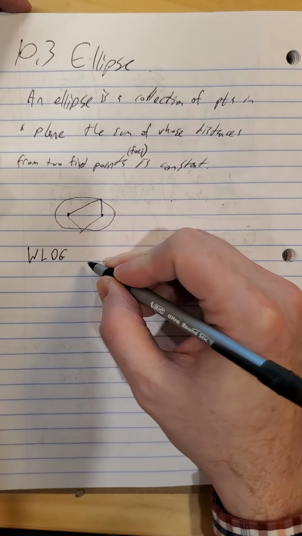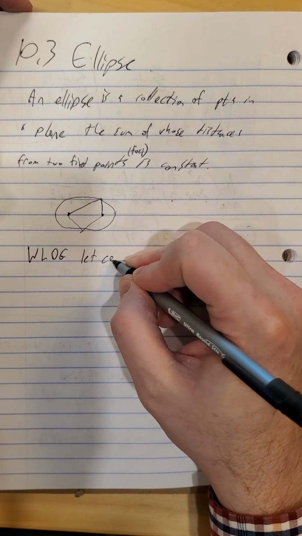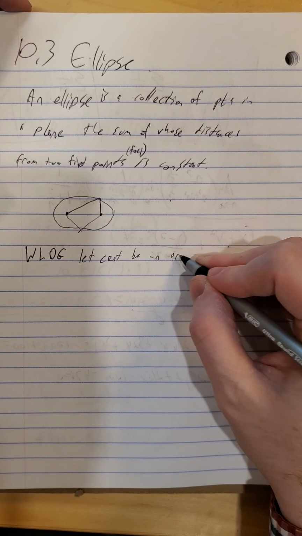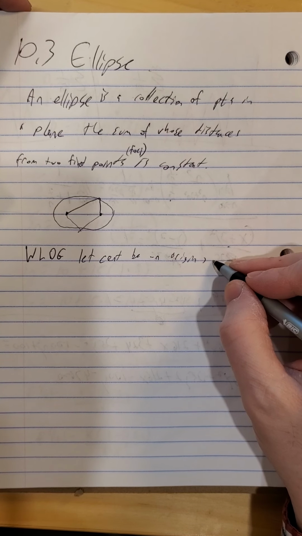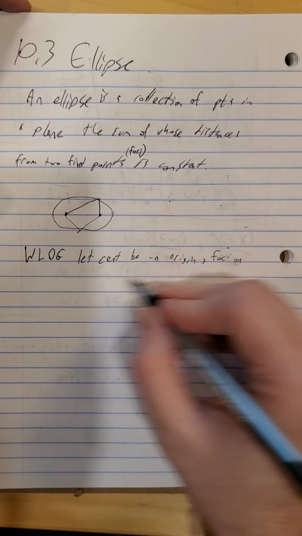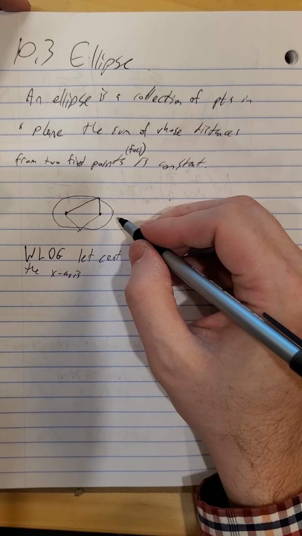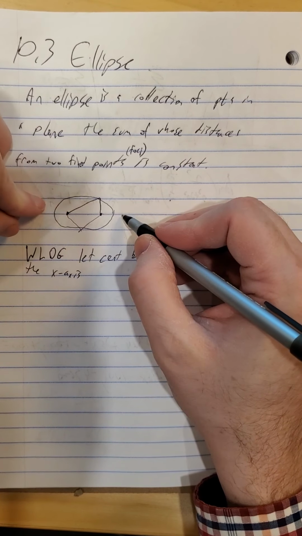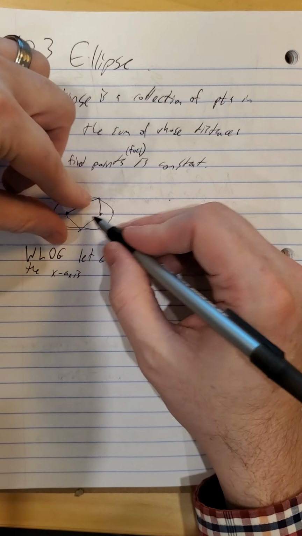Without loss of generality, we'll let the center be on the origin, and foci on the x-axis. The foci are always going to be on the longer side of the ellipse, and an ellipse can be longer vertically or horizontally.